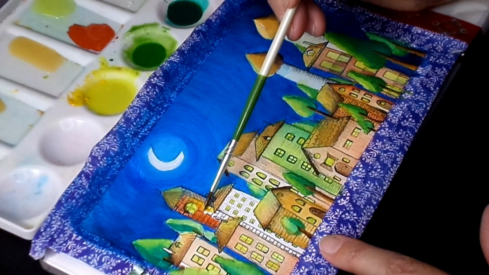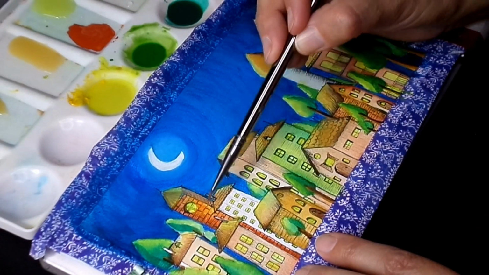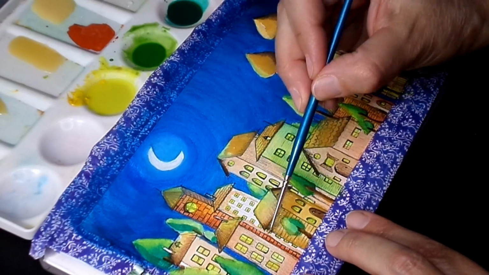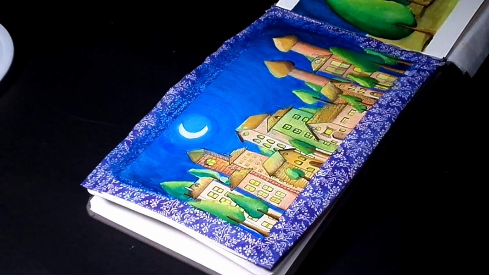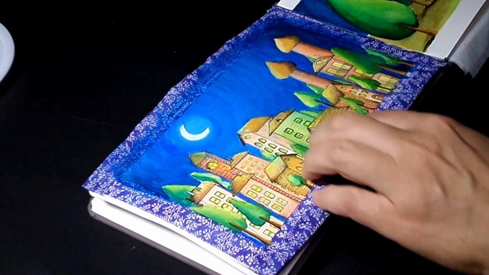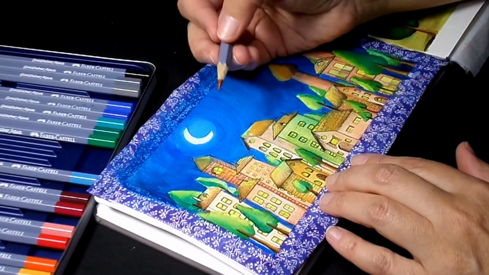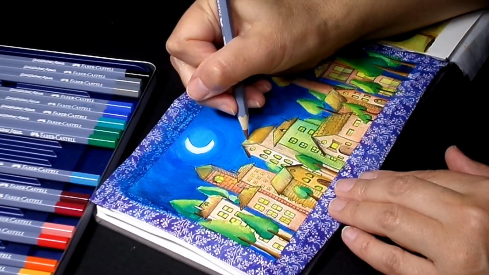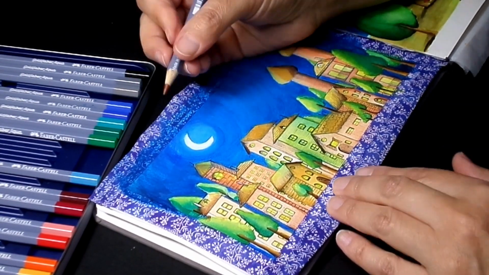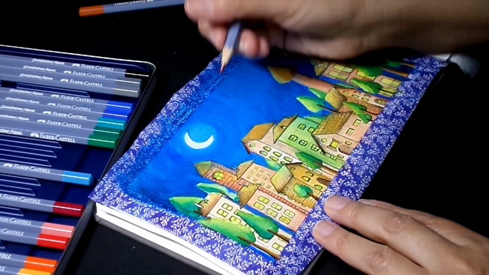I used to have very low quality paper back in the day when I started, until I finally figured out, oh okay, the paper is more important than the paint. So, what you see me doing here now is some final touch ups on the buildings. And now I feel like there were some mistakes, or paint just bled through where it wasn't supposed to. So, to fix that, I'm using these watercolor pencils.